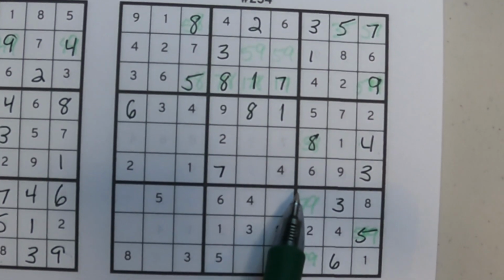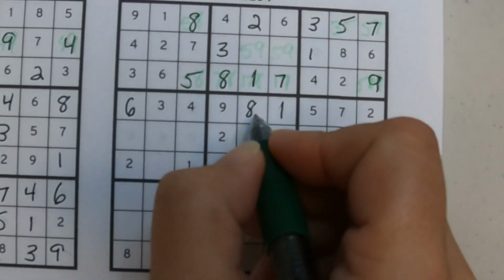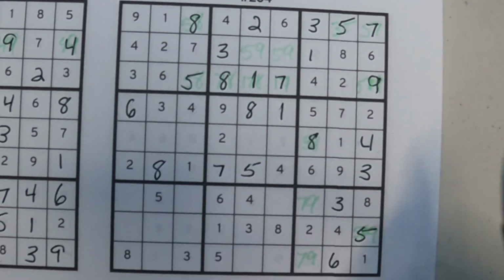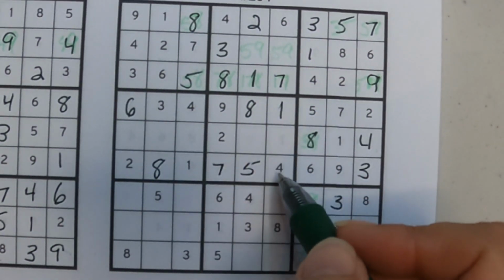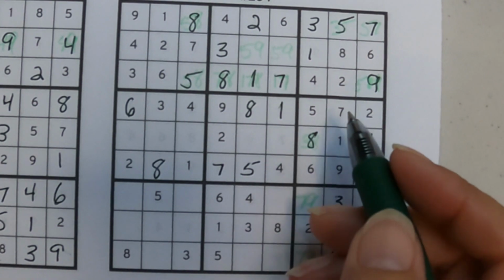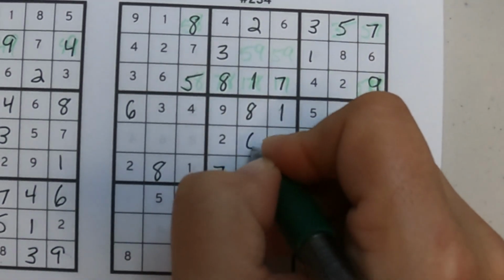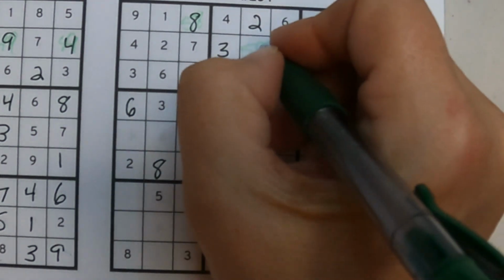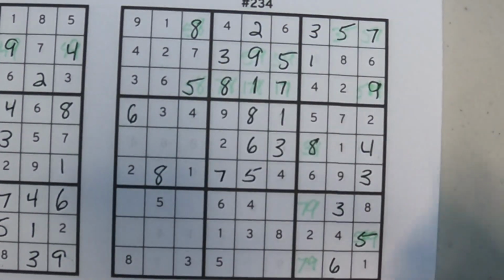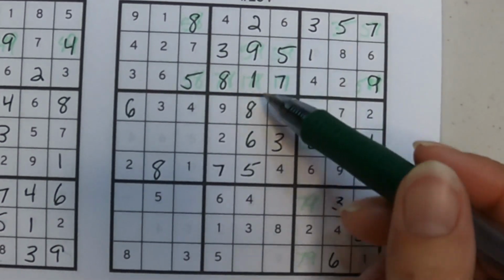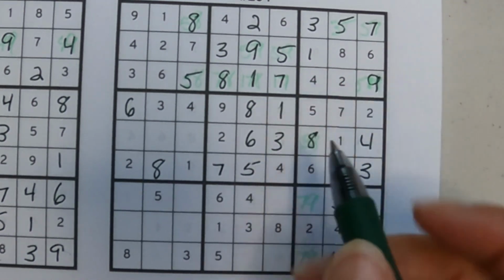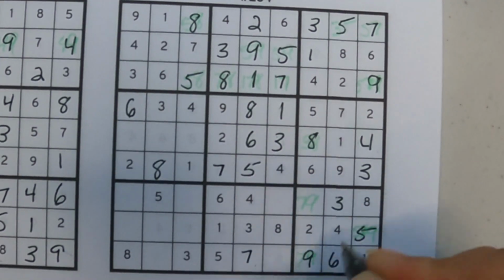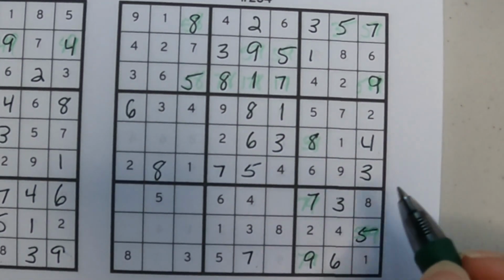For this row, we're missing 5 and 8. We've got an 8 here, so 5, 8. For this box, then we're missing 3 and 6. We've got a 3 here, so 6, 3. And this 5 makes this our 9, 5. For this column, then we're missing a 7. 7 makes this our 9, 7.